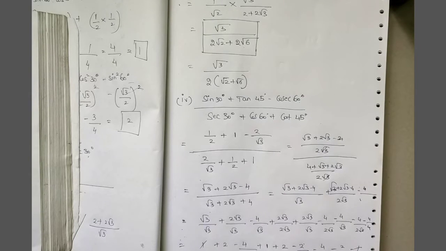So 1 and 1 would get cancelled, 2 plus 1 which is 5, minus 4 by root 3 minus 4 by root 3. We can add that. That is minus 2 times of 4 by root 3, then minus 2 times of 2 by root 3.